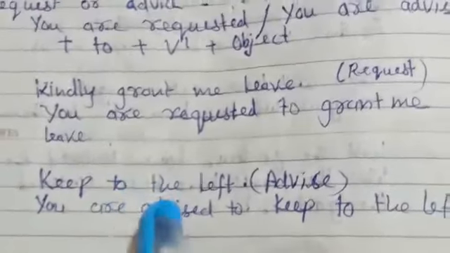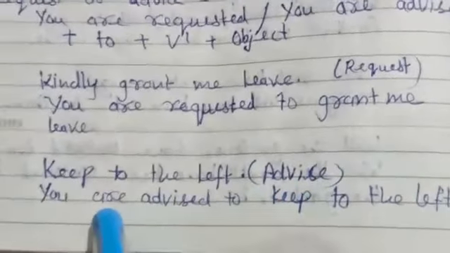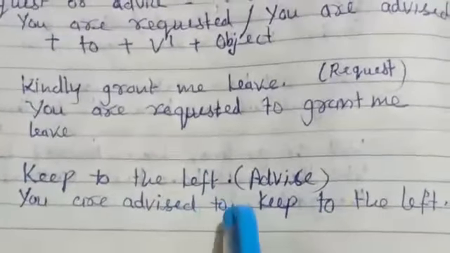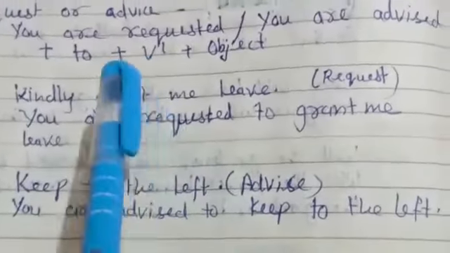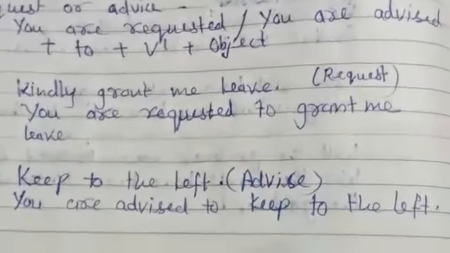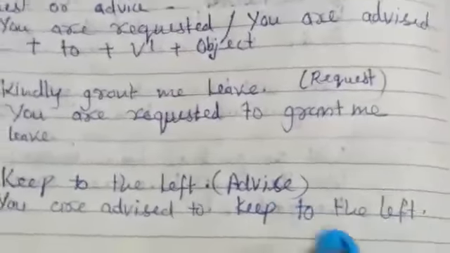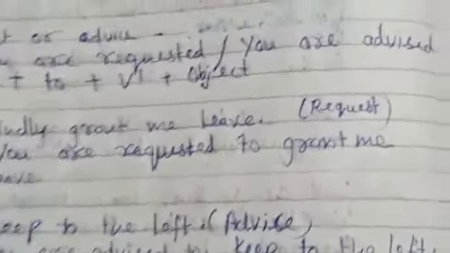Next sentence is keep to the left. This sentence is expressing advice. So you have to write at first you are advised, then to, then first form of the verb, to infinitive. Here it is keep, then other words, to the left. This is the way of forming such type of sentences.